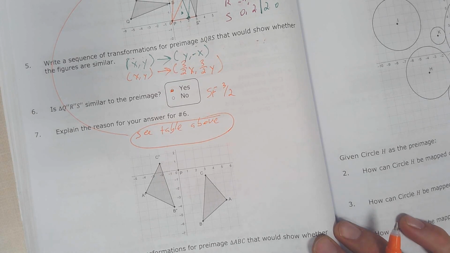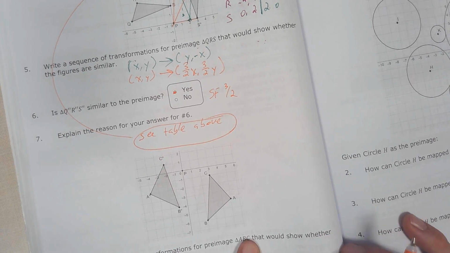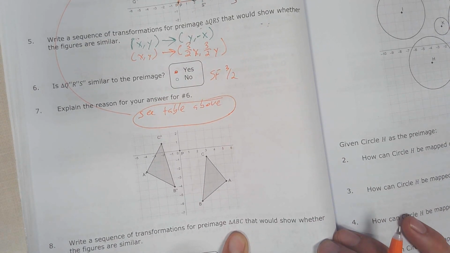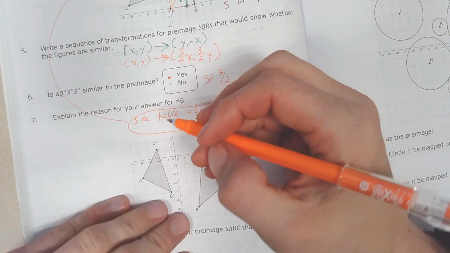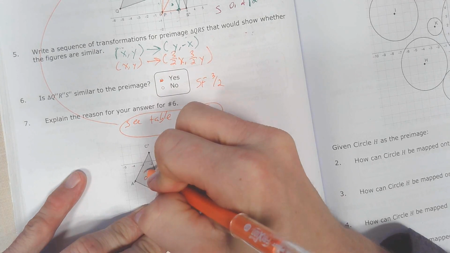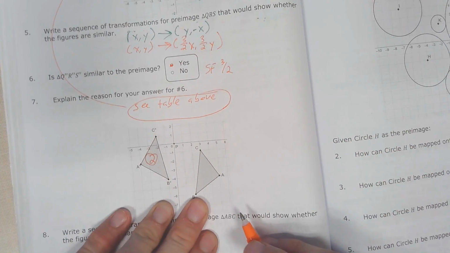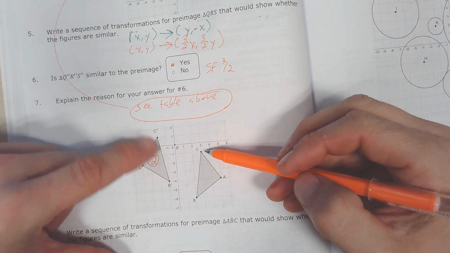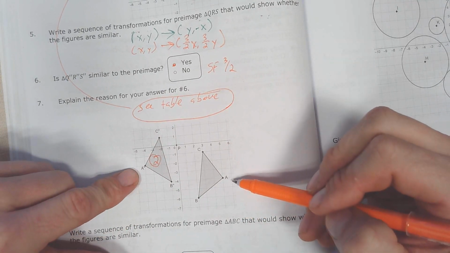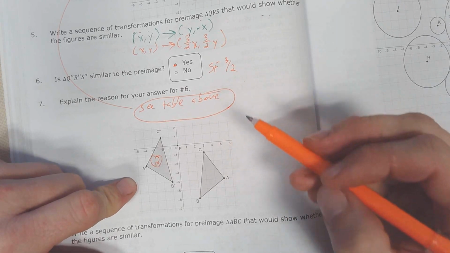My next one is: write a sequence of transformations that would map A, B, C onto A prime, B prime, C prime. All right, so this is our second transformation, and this is my P prime, right? So my C's up, my B's down, and my A's are opposite. So this is a reflection of some sort.